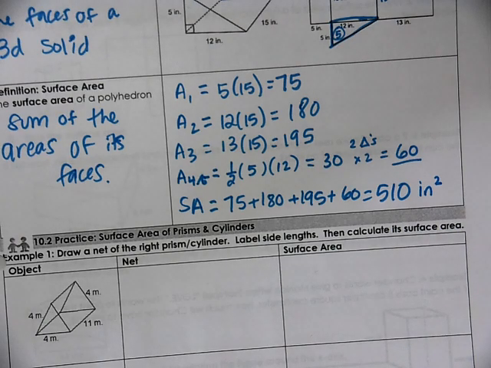This is what it looks like by doing it one shape at a time and then adding everything together. Sometimes that seems like a lot of work for people and they don't love that, so that's why I'm going to show you what the formula is on the next page. But on homework and things, you can pick how you want to go about it. Do you want to calculate the surface area separately, or do you want to do it all together?